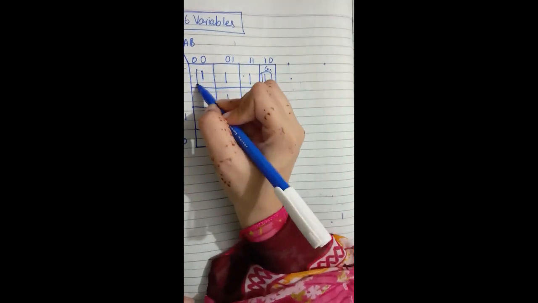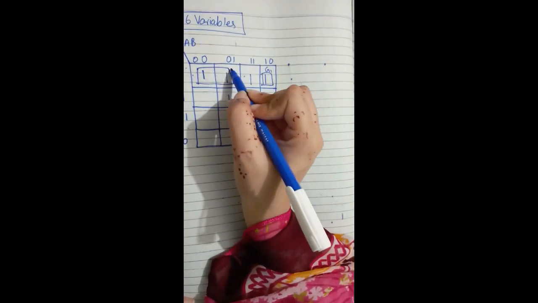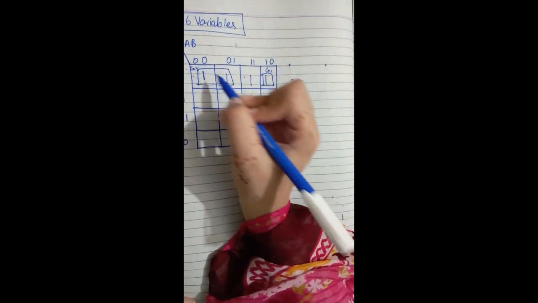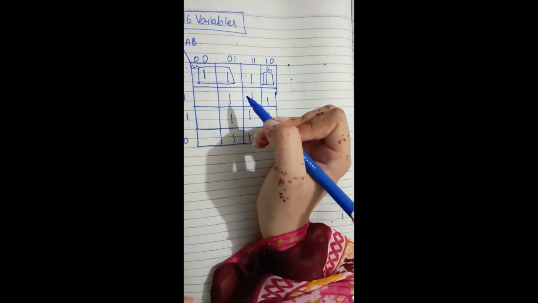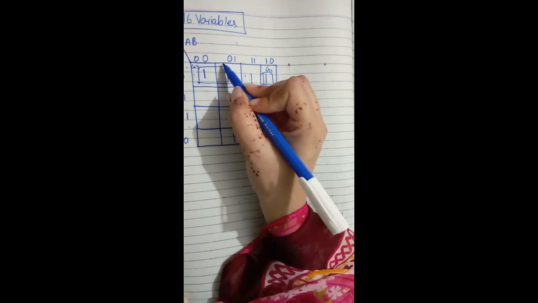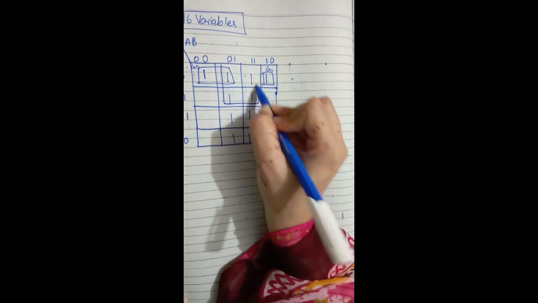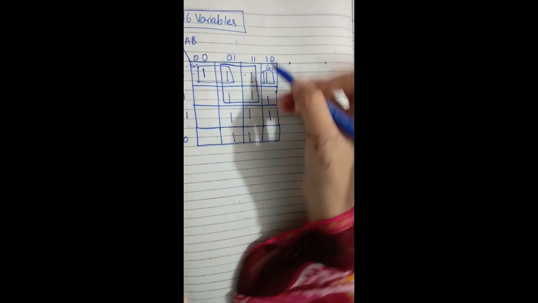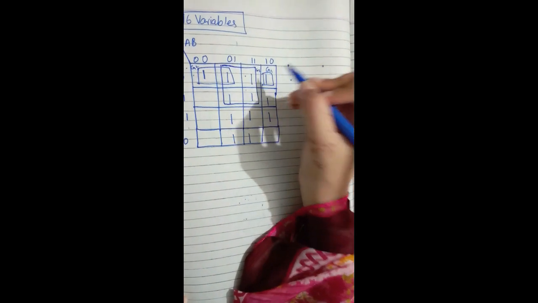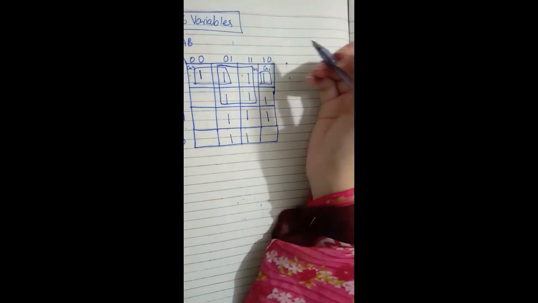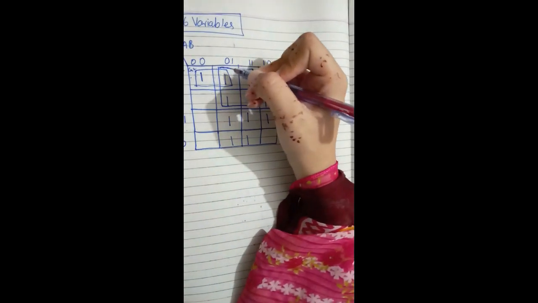The group 2 is this. This is the group 2. The group 3 is, see carefully. This is the group 3. And now for group 4, we are taking it as the whole.